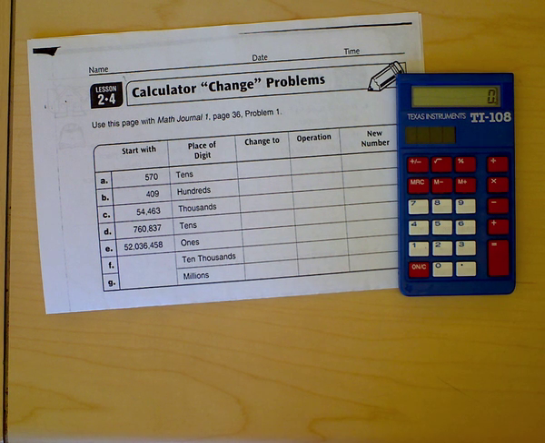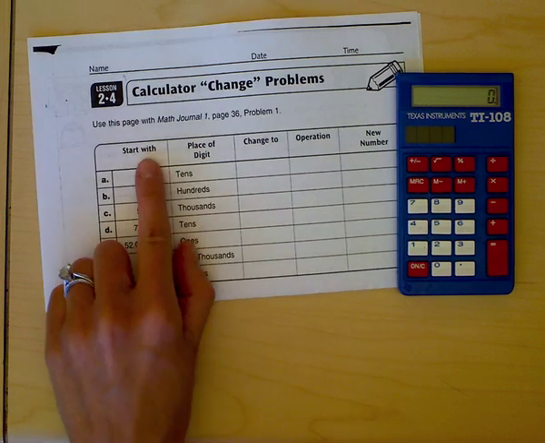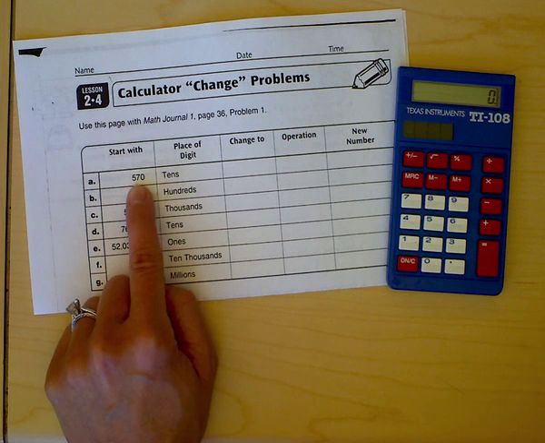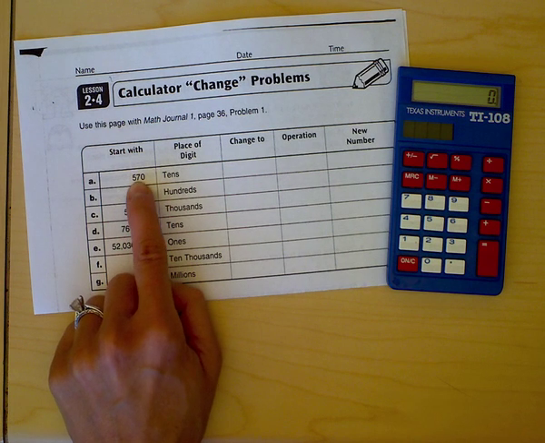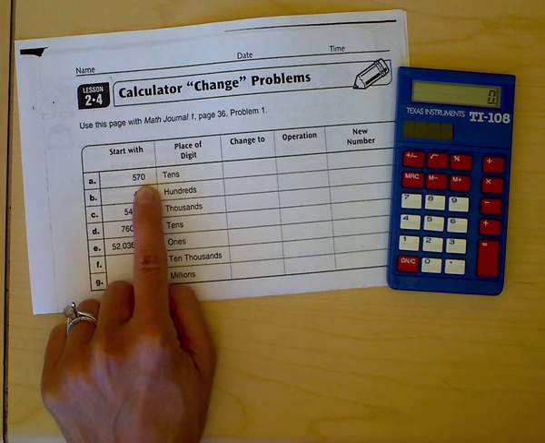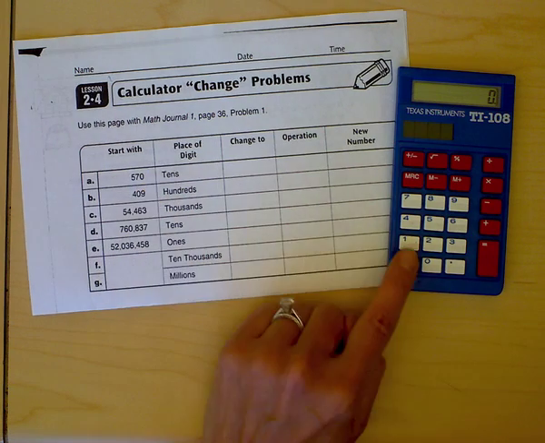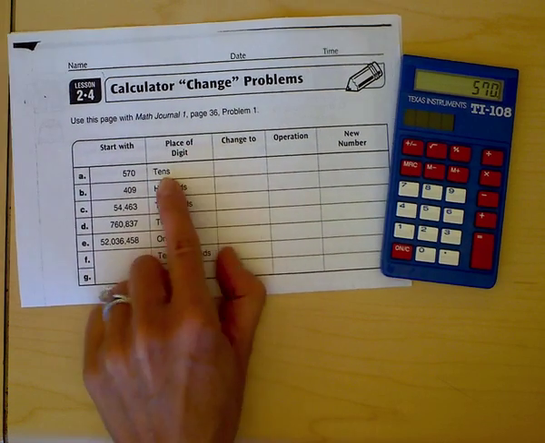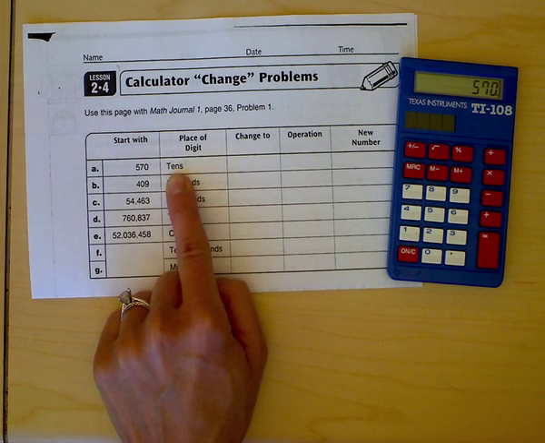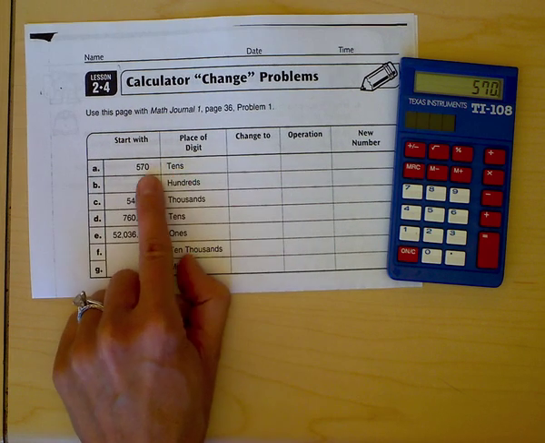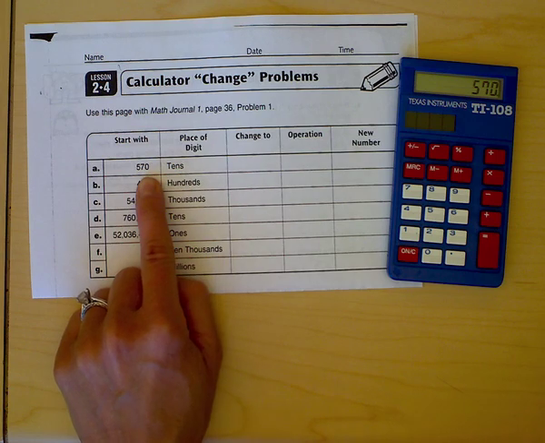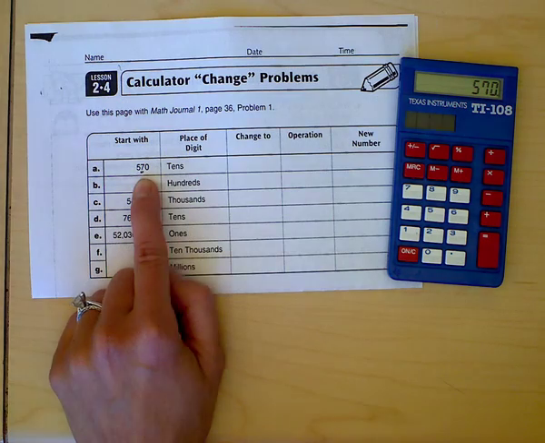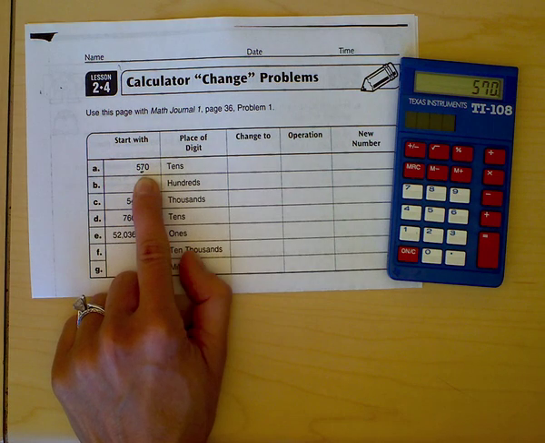So the first thing that you're going to do is you're going to start with the number 570. Okay, read that number with me, please. 570. Good. I want you to type that into your calculator now. Okay, the place of the digit says the tens. This is going to be the digit that you underline. Look at this number and underline the tens digit, please. Good, you should have underlined the 7 just like I did. That digit is in the tens place.